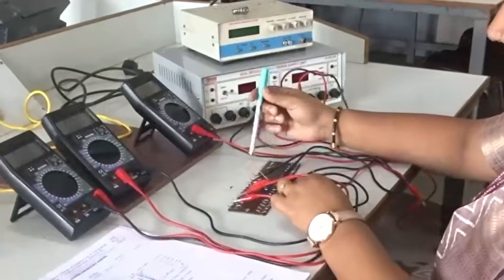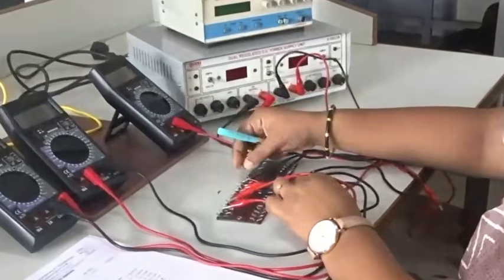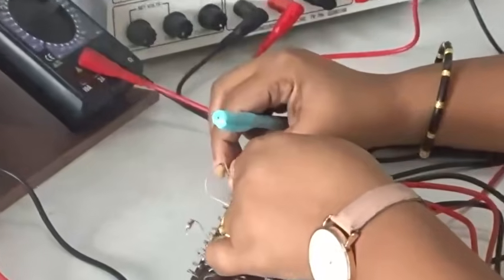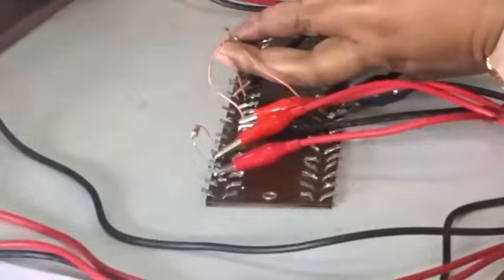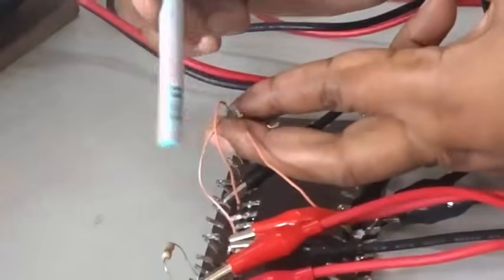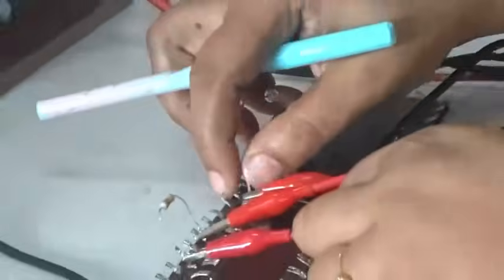You can see the transistor with the notch facing upwards: emitter, base, collector. So we are providing the ammeter negative to the base.